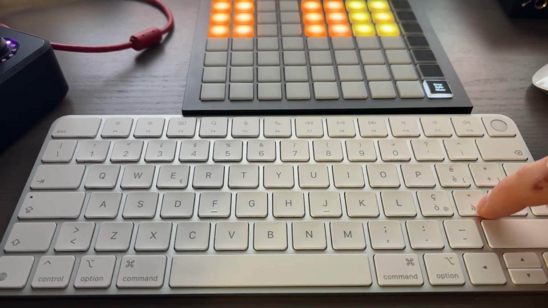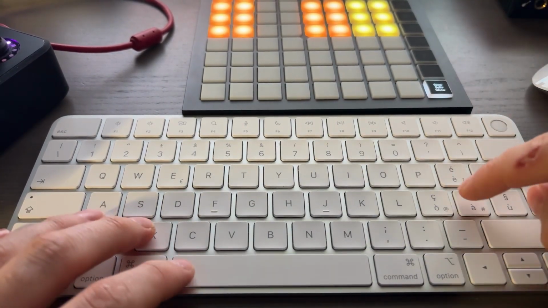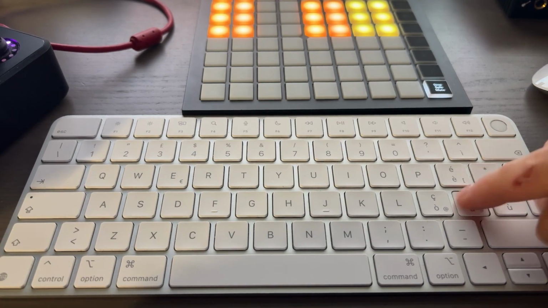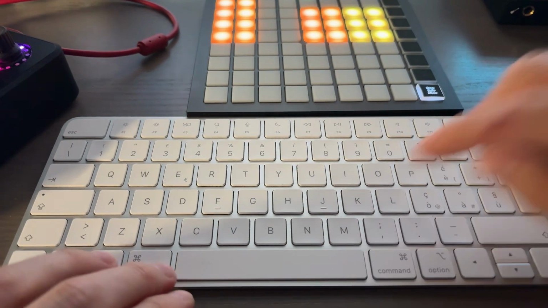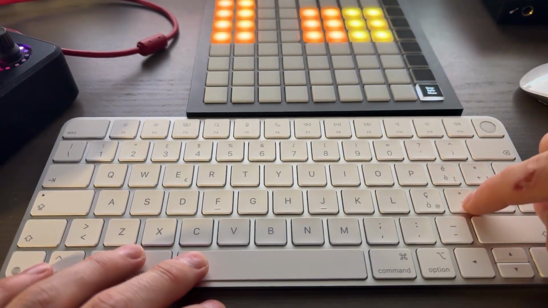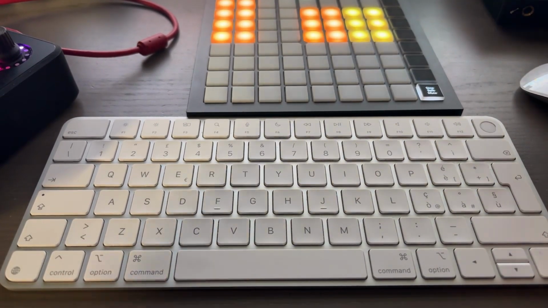So whenever I stop the playback, I can use this key to turn them all off like this. Let's see that again. Great, isn't that great?